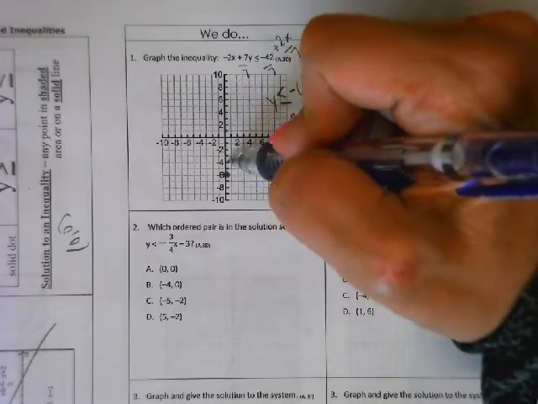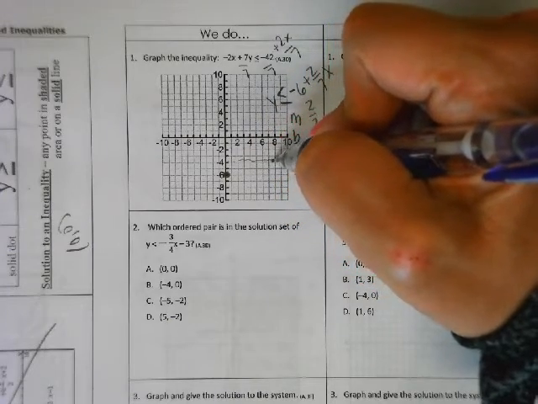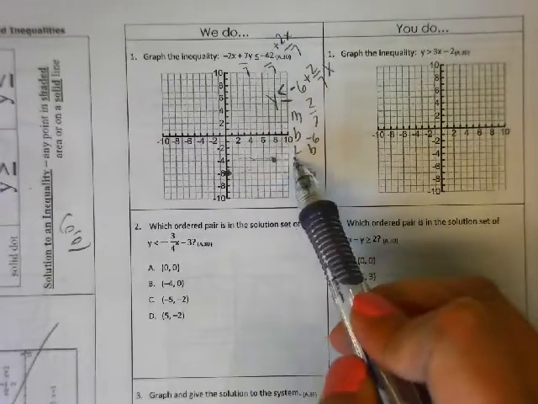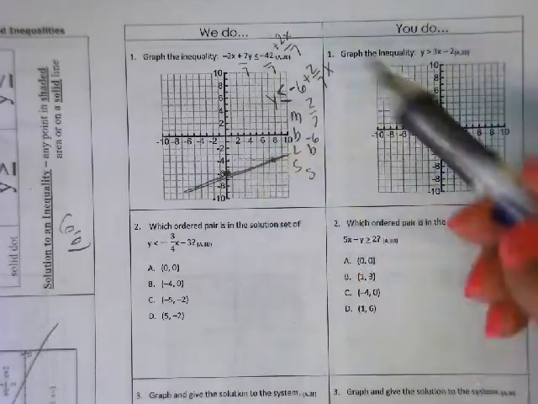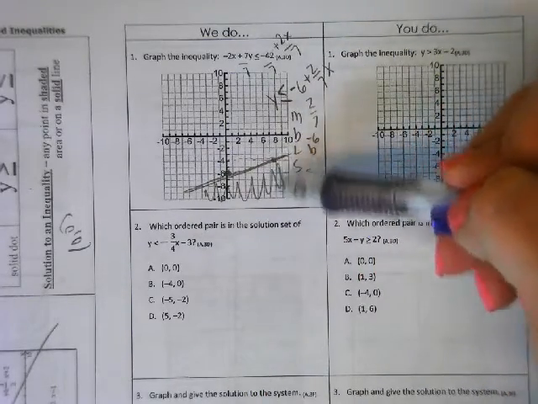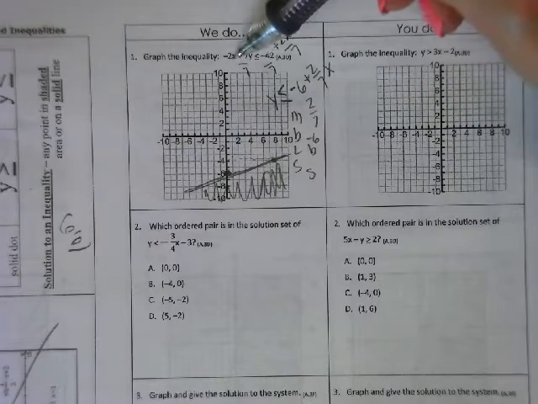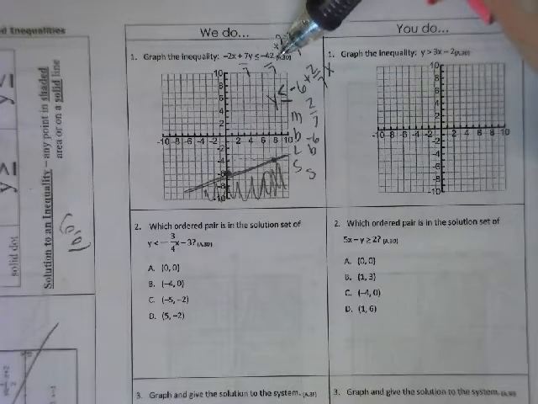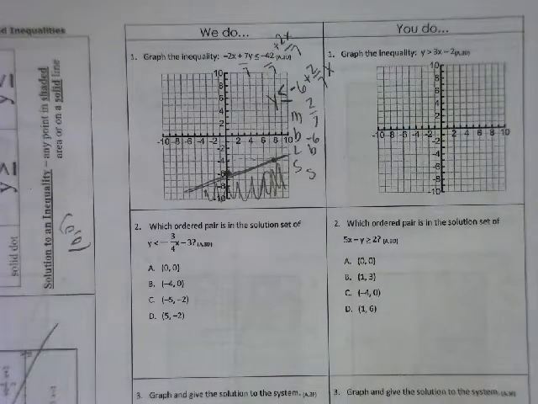We're going to count up to over 1, 2, 3, 4, 5, 6, 7. Here is our line. It is solid. And we're going to shade below. If you wanted to check that, you could put the zeros in. It should be false, so you get 0 plus 0 is less than or equal to -42. That is false, so that one would not work.